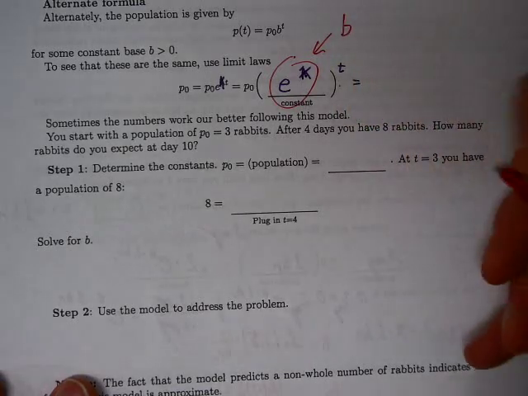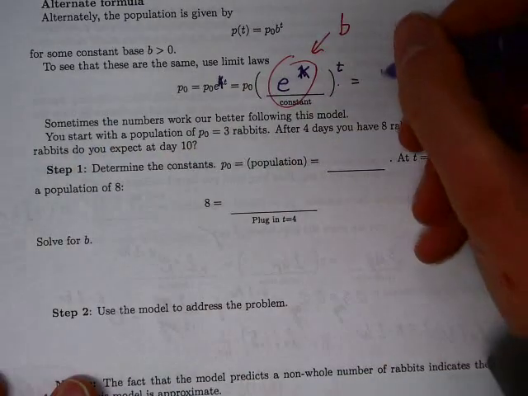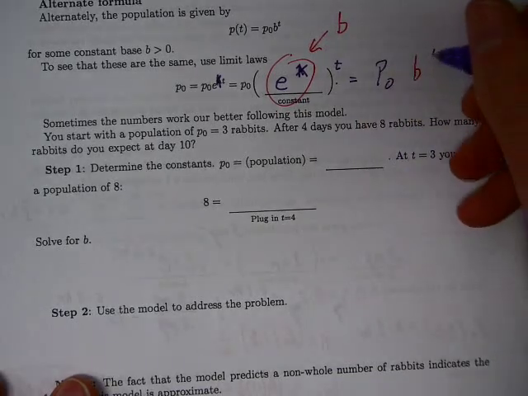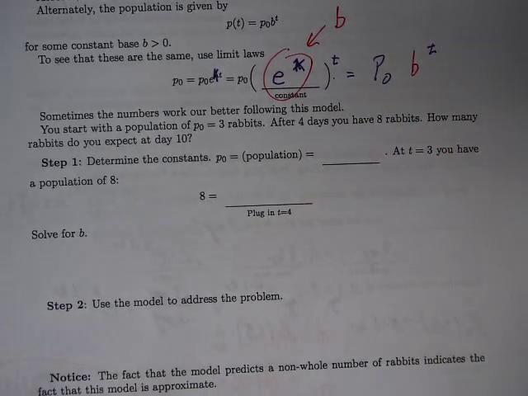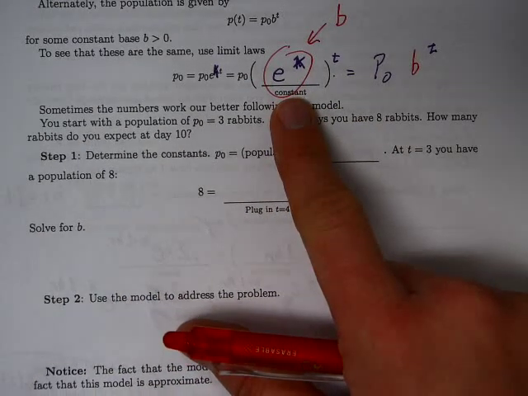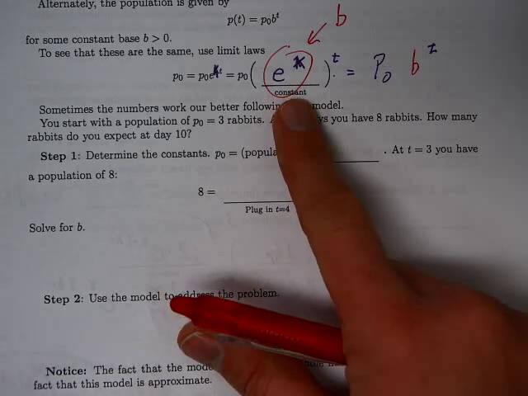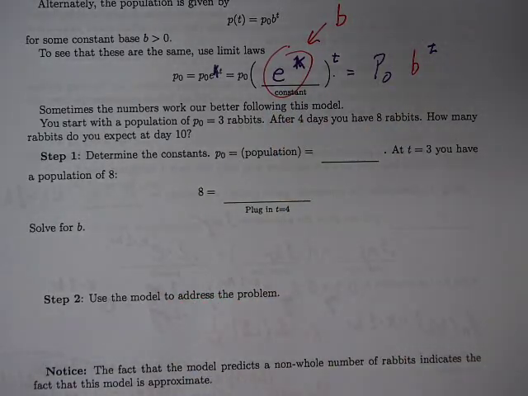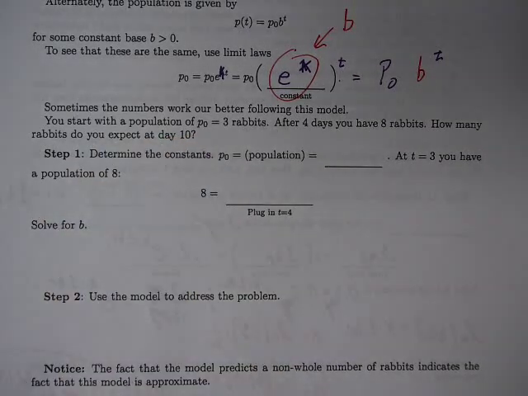If that's the constant base b, I get p0 b to the t. So this is just trying to tell you that, in fact, these two languages are the same, and there's a way to translate between them. And sometimes it's nicer to treat this base like the unknown, and we'll just see it in action.